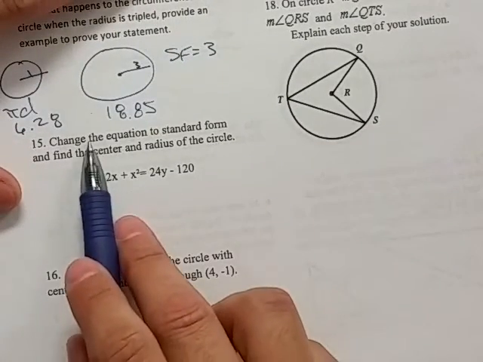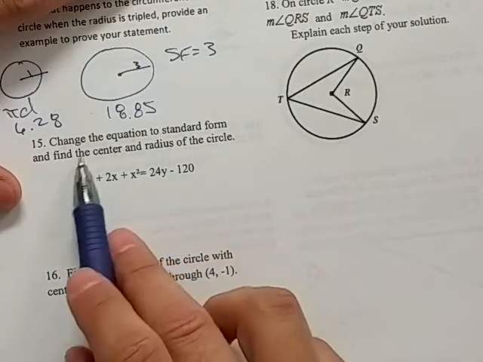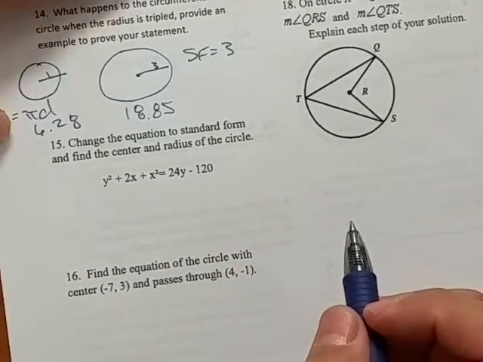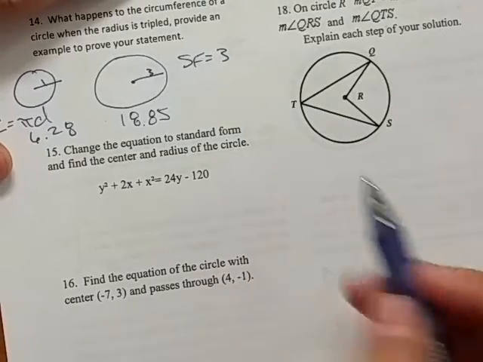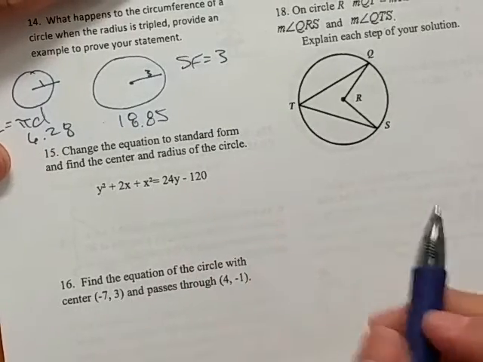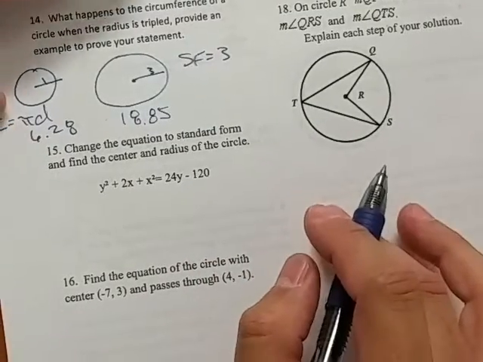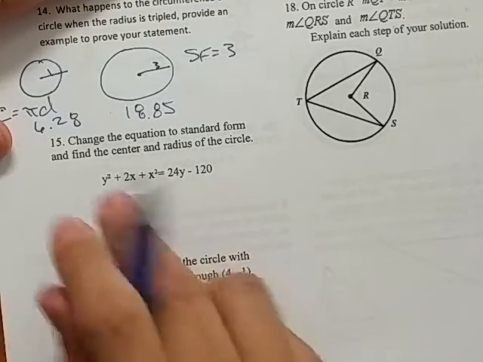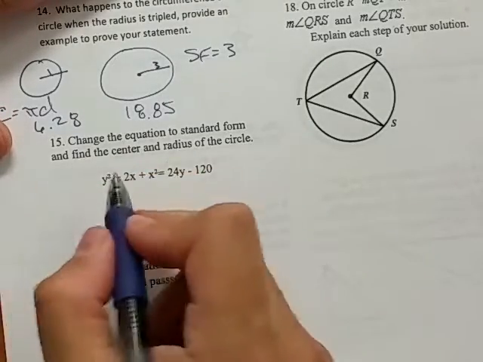Alright, so this right here: change the equation in standard form to find the center of the circle and the radius. So we didn't do this, I'm sorry, but did not have time to actually get this with the 3 weeks of AC merit testing. So I'm going to break this up.